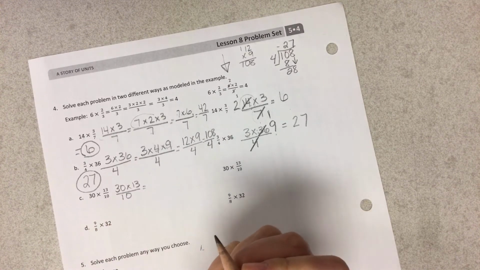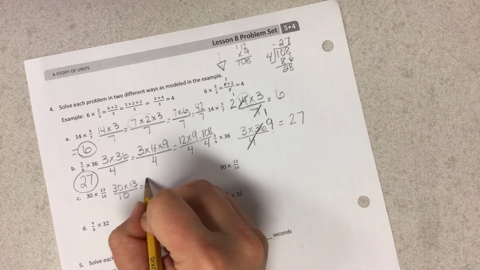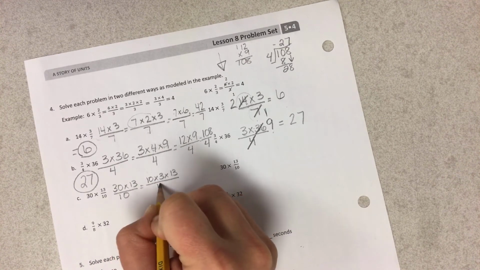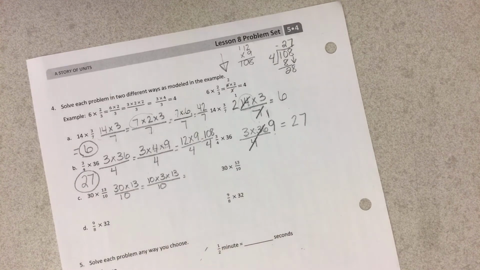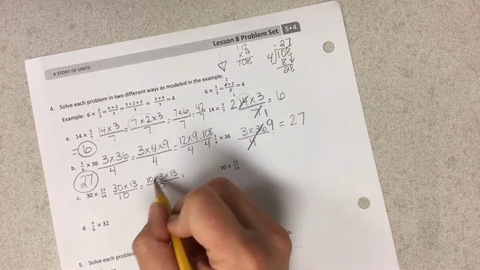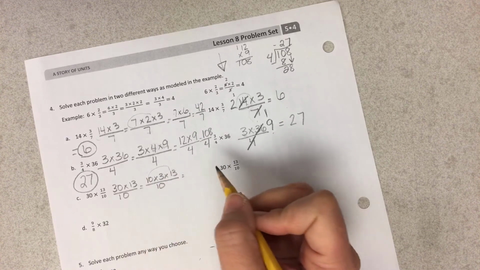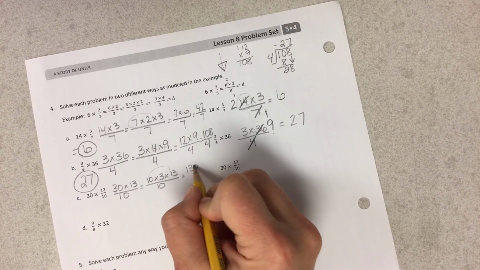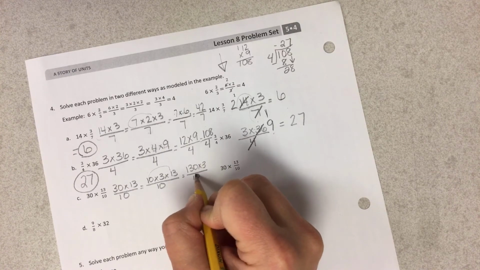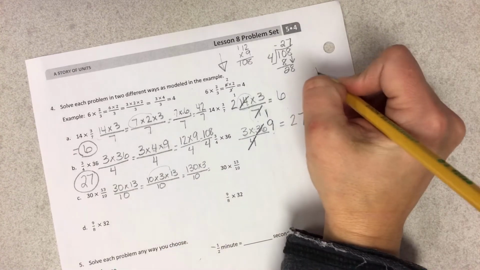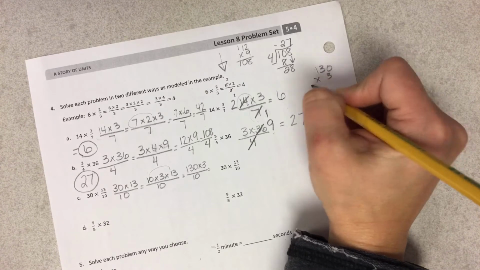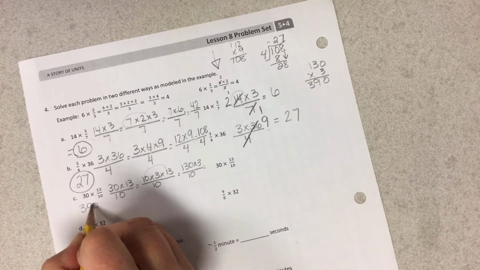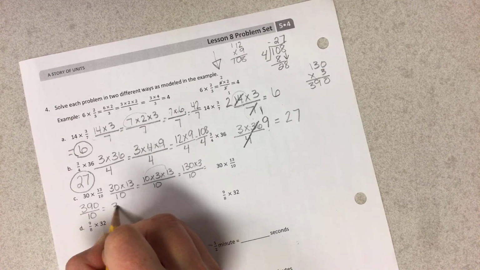I'm actually going to do 10 times 3 times 13/10. Then I'm going to multiply 10 times 13, which is 130, times 3/10. And when I do 130 times 3, that's going to be 390 tenths, or the answer is 39.